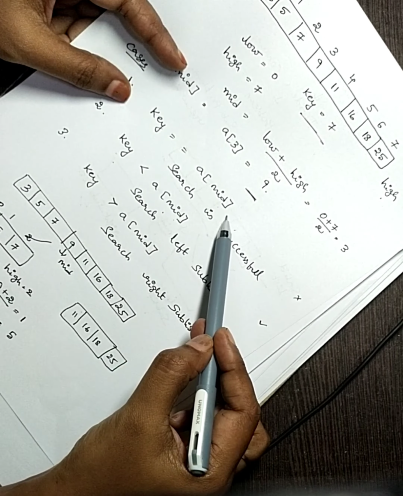Now we have to search the left sublist as key is less than A of mid. For the left sublist, low is 4, high is 4, and mid is given by low plus high divided by 2, that is 4 plus 4 by 2, that is 4.